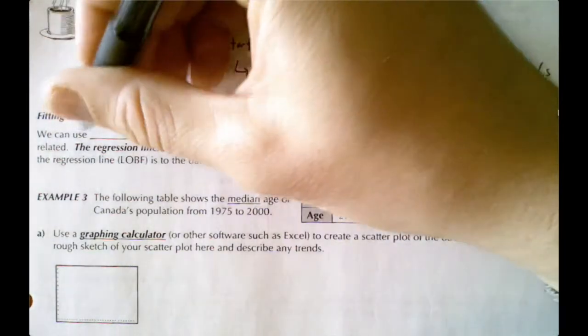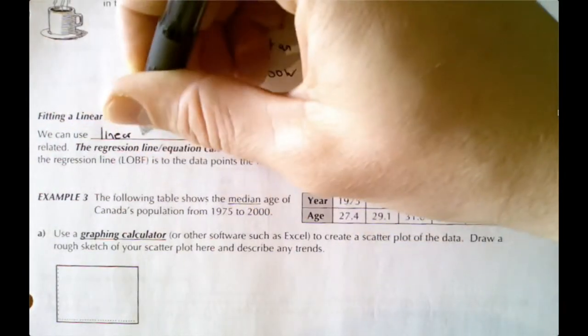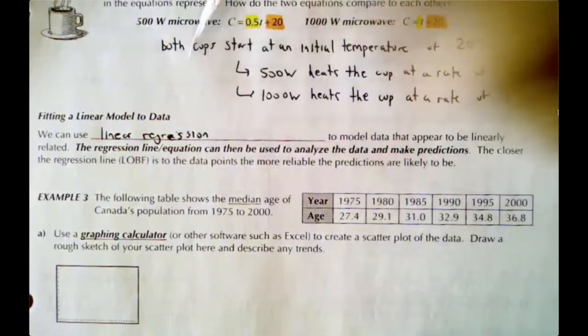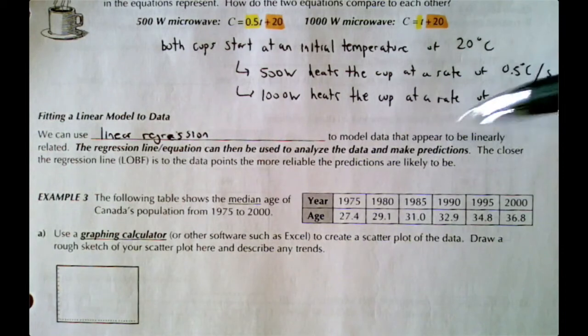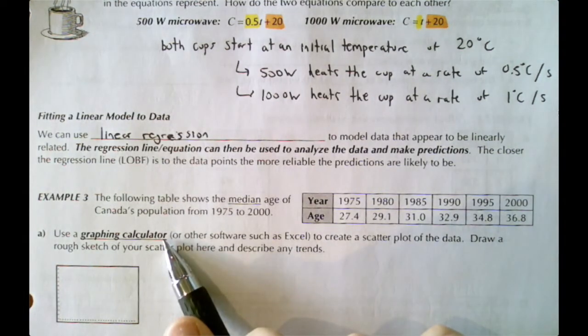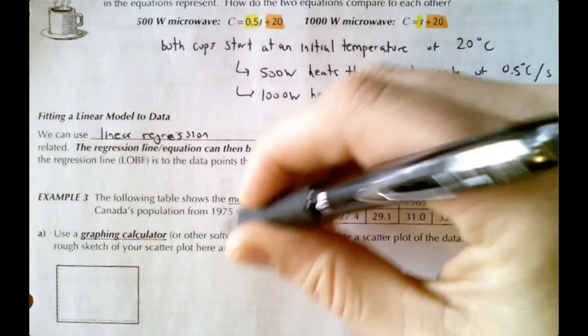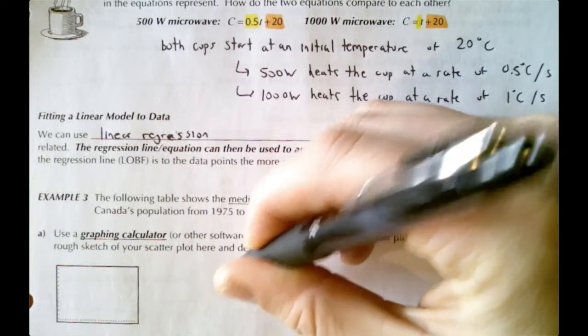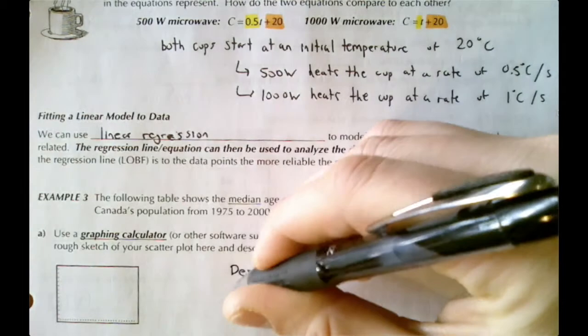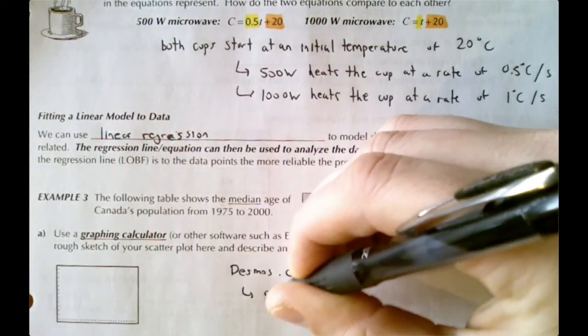And we can use linear regression to model data that appears to be linearly related. So it appears to be close to a line. And the way we do that is we use a graphing calculator. So we're going to use a graphing calculator in this lesson. The graphing calculator we're going to use is Desmos.com. And that's our graphing calculator.